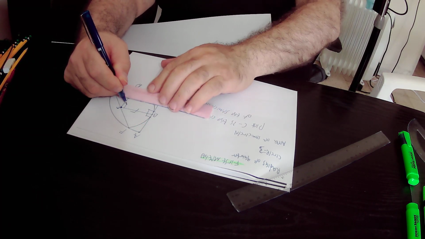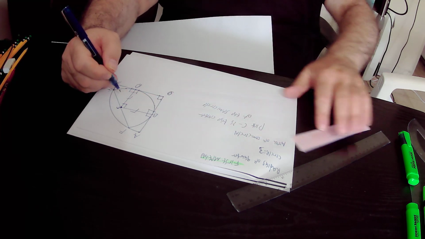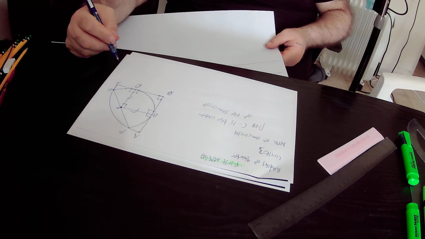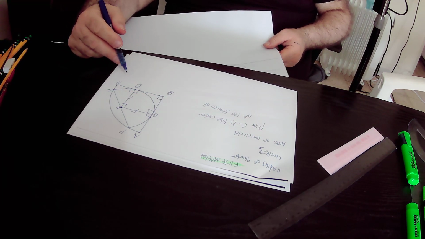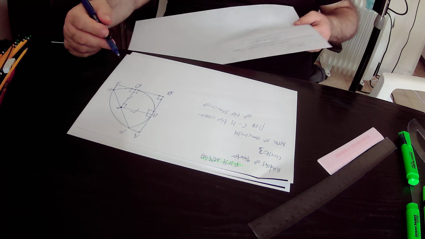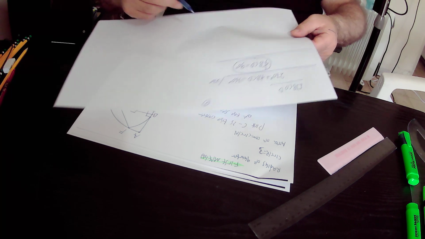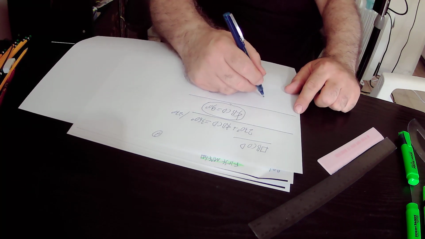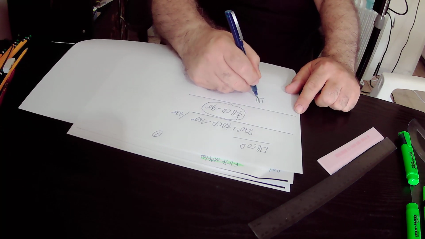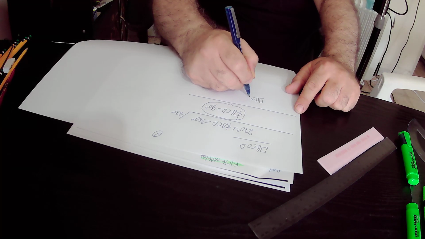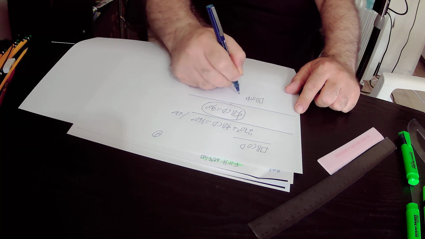Therefore, quadrilateral BCOD has four right angles, and any quadrilateral that has four right angles must be at least a rectangle, if not a square. So, quadrilateral BCOD is a rectangle.